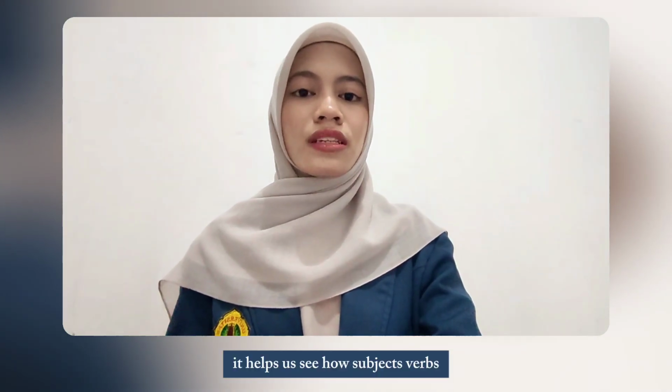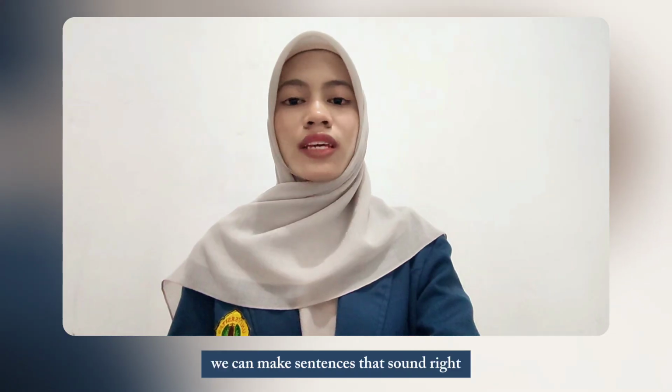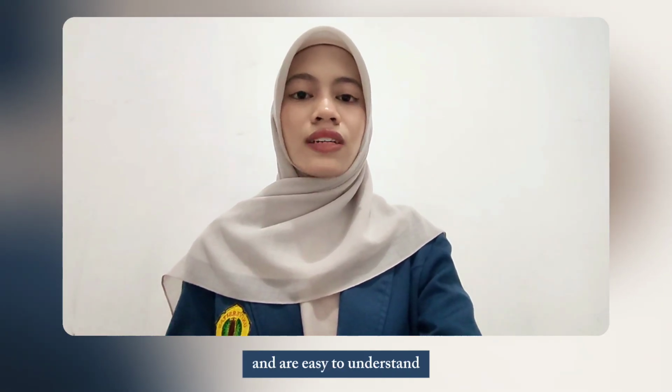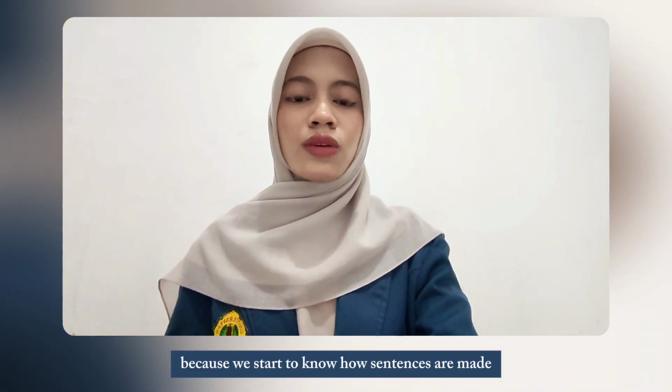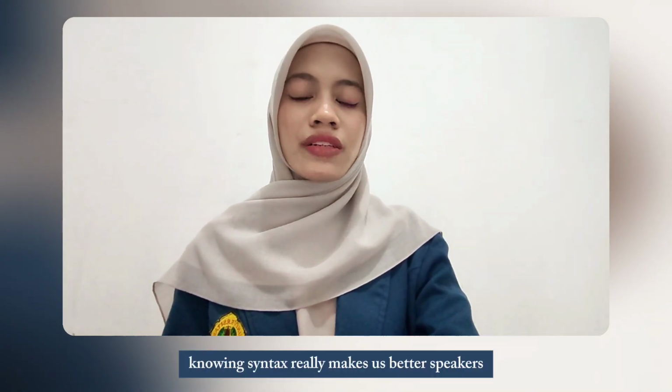Also, syntax is part of grammar because it gives language structure and balance. It helps us see how subjects, verbs, objects, and other parts connect to build full sentences. If we learn syntax well, we can make sentences that sound right and are easy to understand. This also helps when we read or listen because we start to know how sentences are made and what they mean. Knowing syntax really makes us better speakers, writers, readers, and listeners.